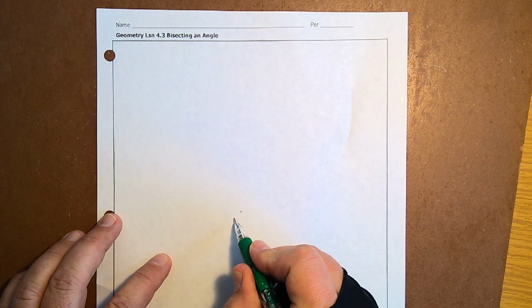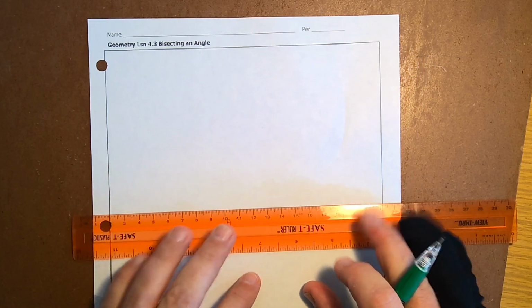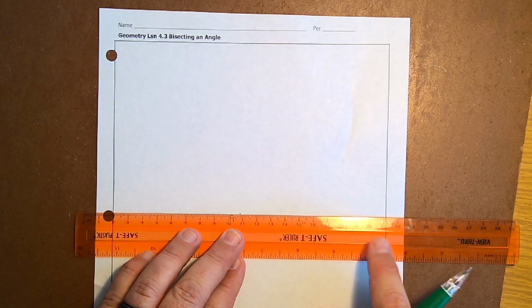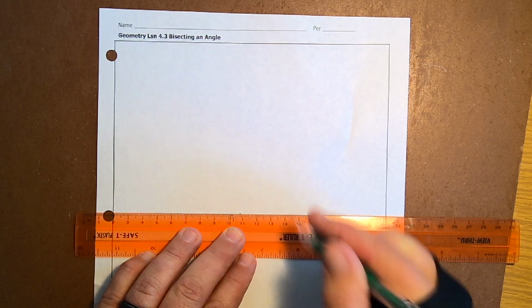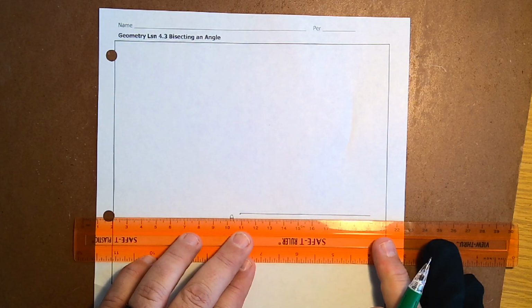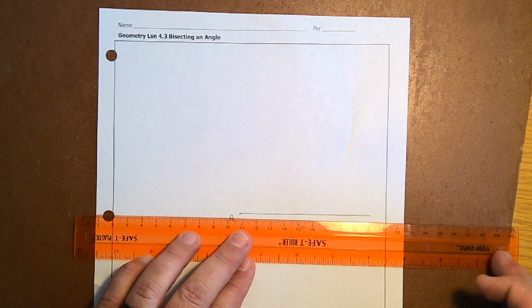And we're going to call that a location in space. And then what we're going to do is make a straight path from A out to the side of our paper here. No particular length. We're just going to go from A out that distance close to the edge of our paper. So just from A out to the edge of our paper there, no particular length.